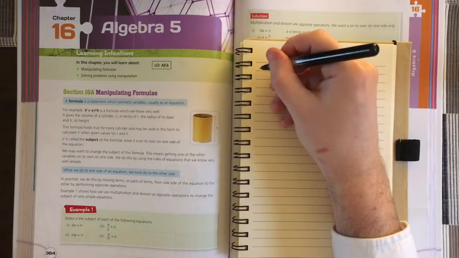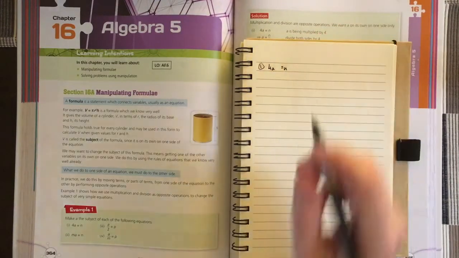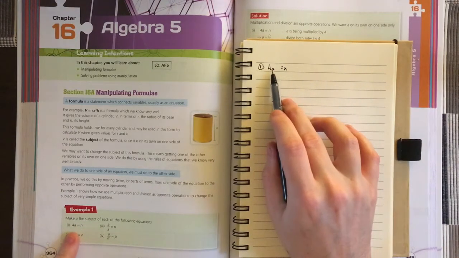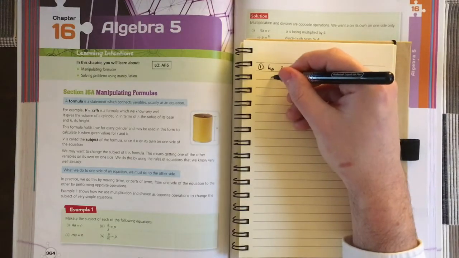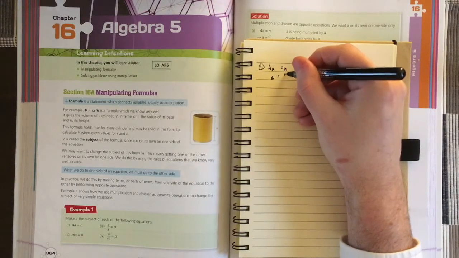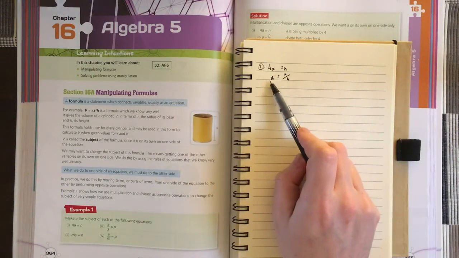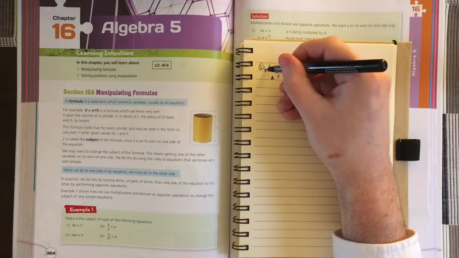4A is equal to n. If I want to make A the subject, I want A on its own, so let's divide both sides by 4 to get rid of the 4 here. So A is equal to n divided by 4, and that's you done. Okay, so A is now the subject. You have A on its own, so A is equal to n over 4.